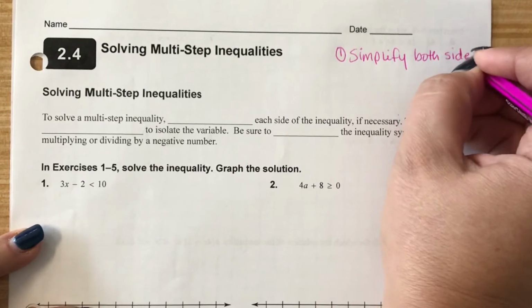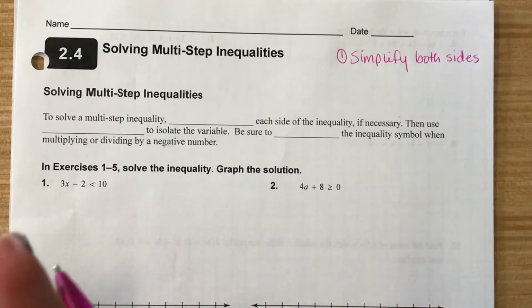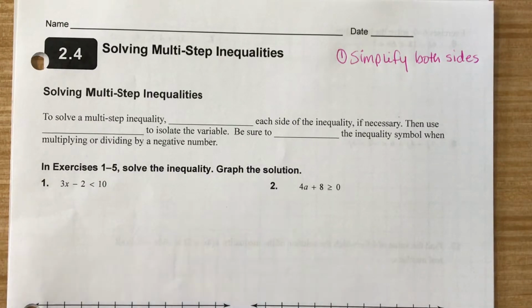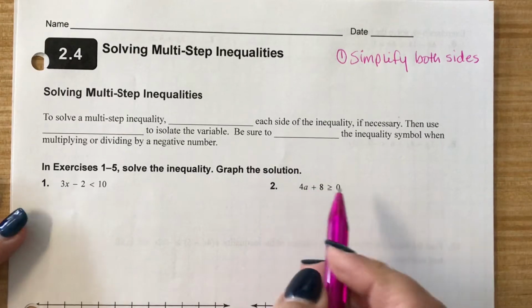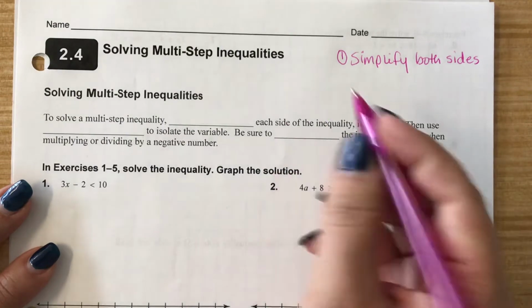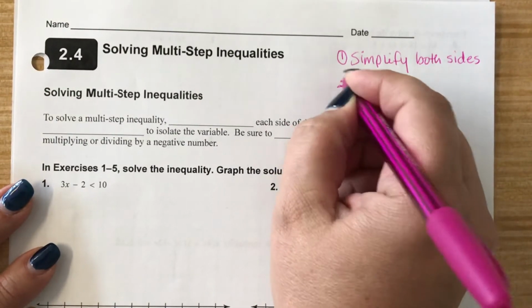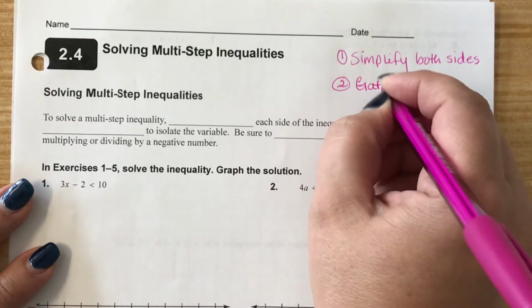So we look at each side individually, each expression, and we make sure that there are no grouping symbols, that there are no like terms, and that that side of the inequality is as simple as possible, that there's no math that we can do to that particular expression. Okay. Step 2, if necessary, gather the variables to one side.